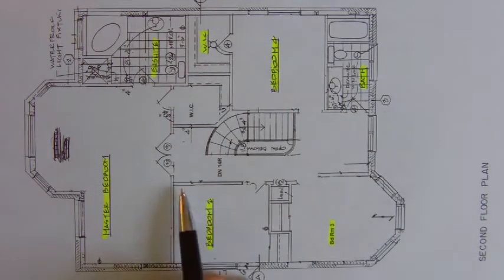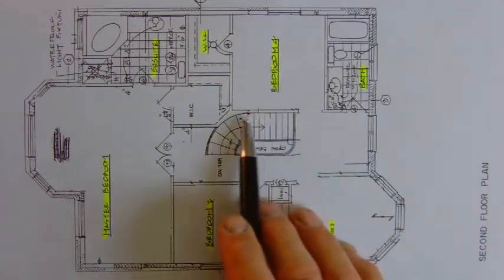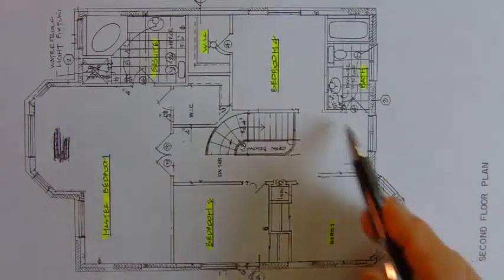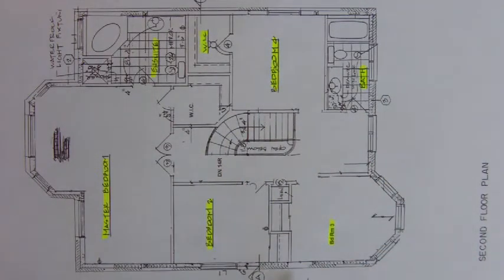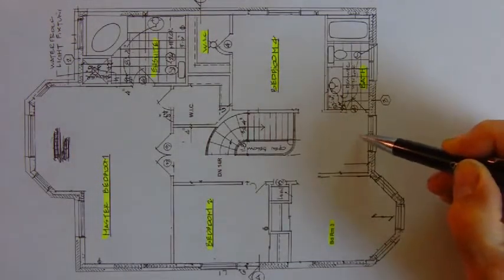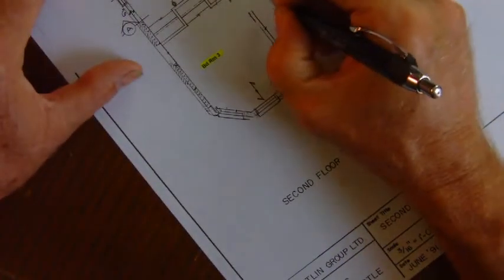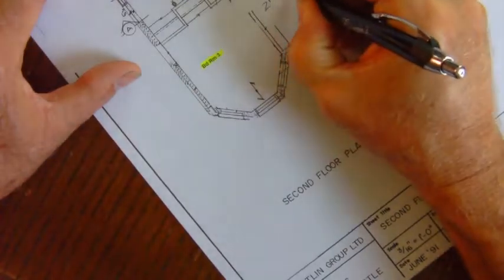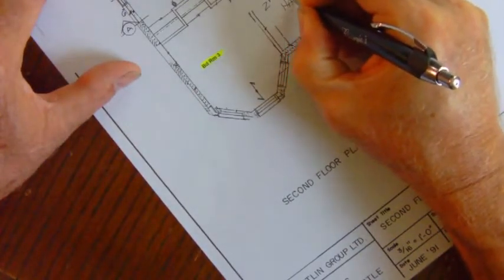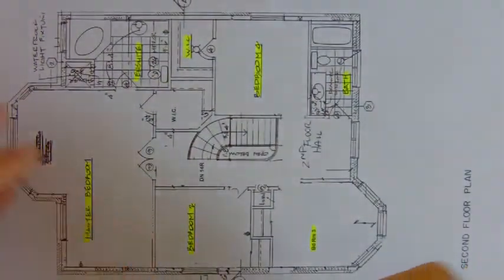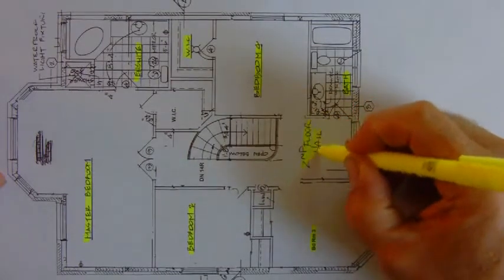Now you'll also notice that we've got a rather large hallway here containing the stairs, and there's a big window. So in the case here, we would have to install a heating outlet under this window. So we are going to then make the second floor hallway a room unto itself. So I'm going to call this second floor hall. And this will be a room on your worksheet.